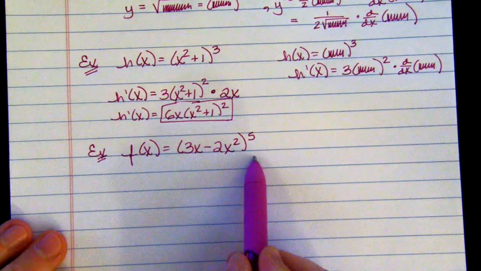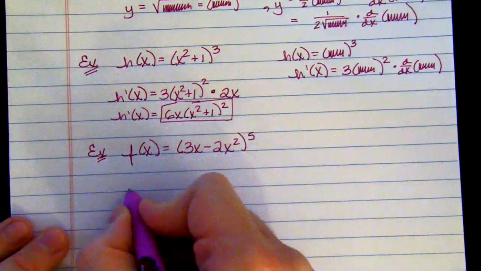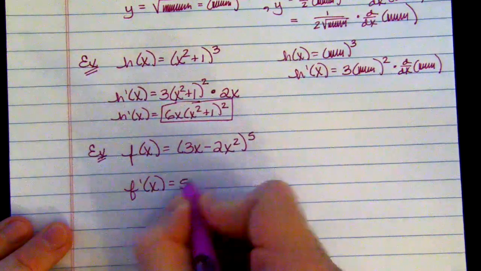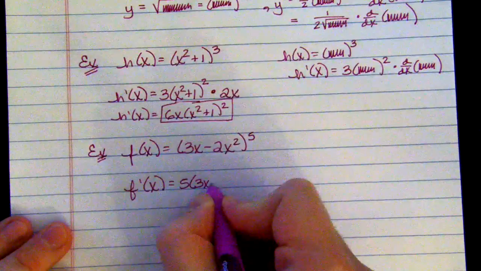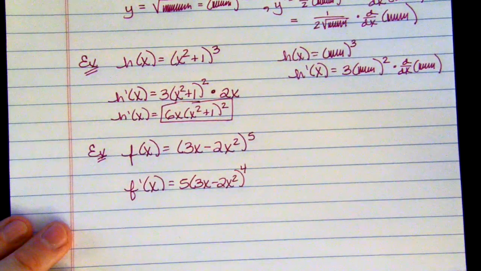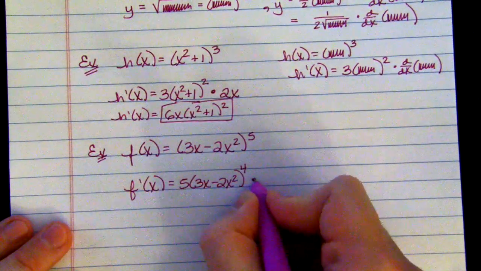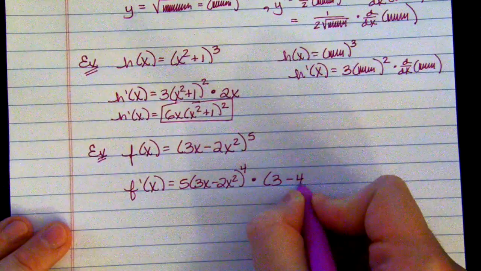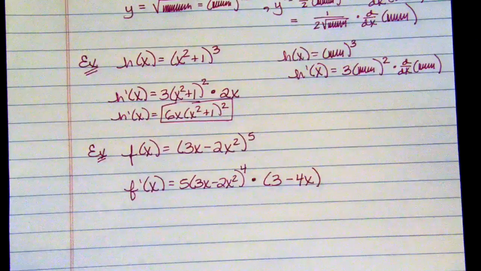I'm going to start on the outside, and I'm going to take the derivative of that 5th power. I'm going to get f prime of x equals 5 times, leave everything inside there, 3x minus 2x squared to the 4th. And then I need to multiply by the derivative of the thing inside, so I'm going to multiply by 3 minus 4x. And I think I'm just going to leave it like that. Were you able to get that for your derivative?